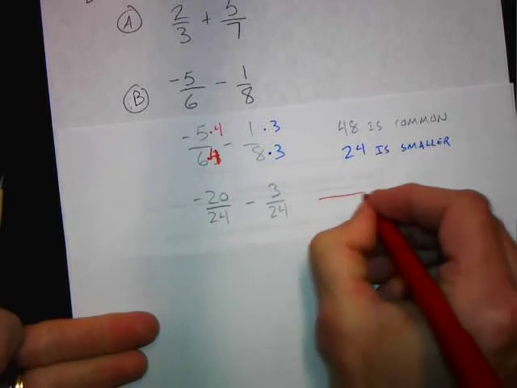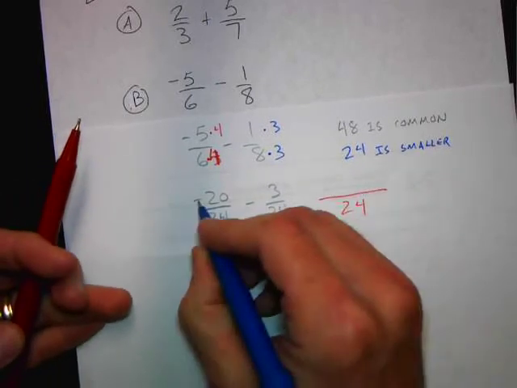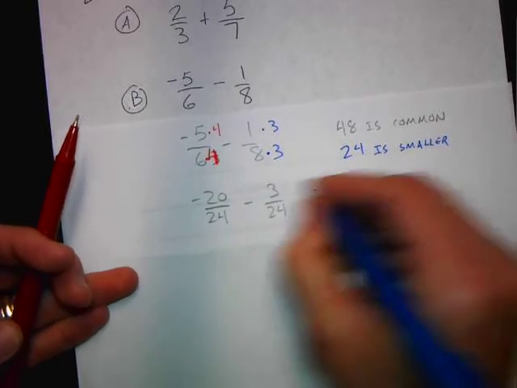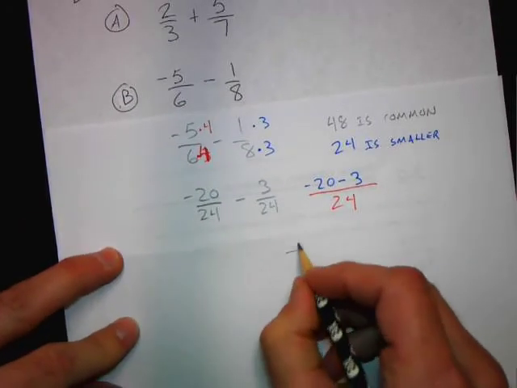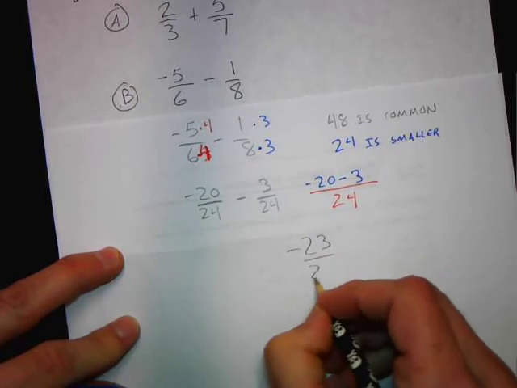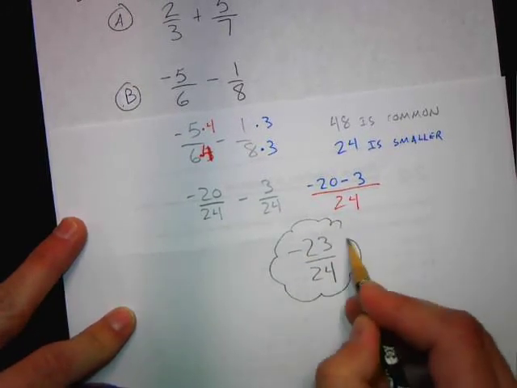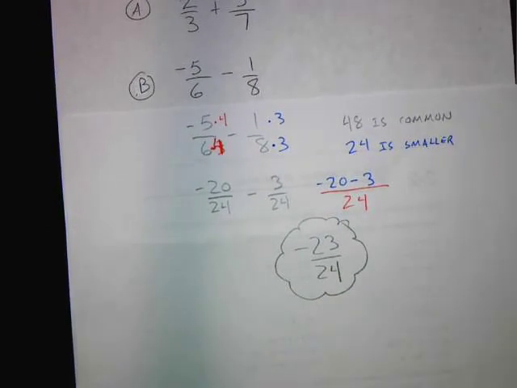So I keep my denominator of 24. I move all of my signs to the top. That minus stays there. The 20 is there. This minus moves up. This 3 is there. And then I have everything at the top, and I can just manipulate that. So -20 minus 3 at the top is -23 over 24. And as long as I have like things, I can add or subtract, and that's how we can work with fractions. Thank you.